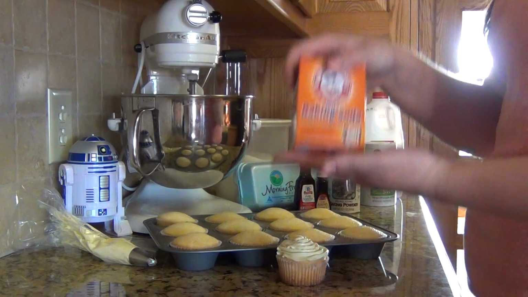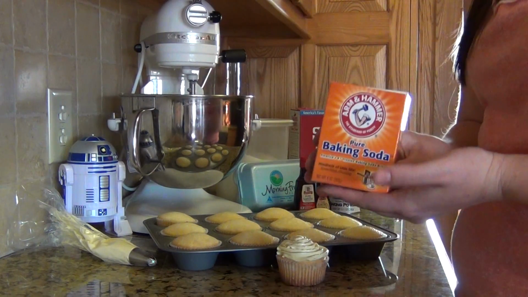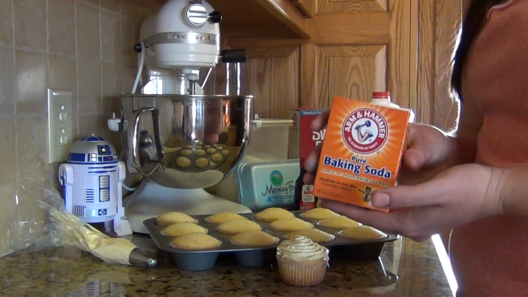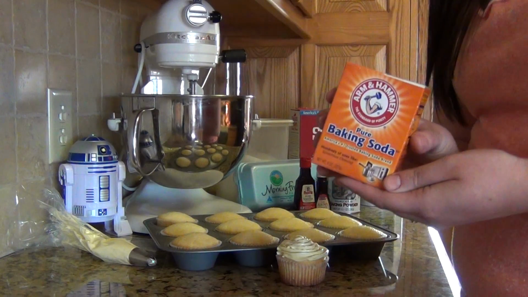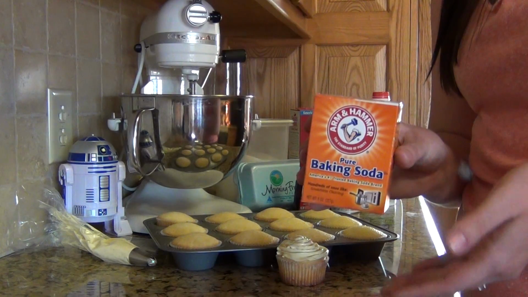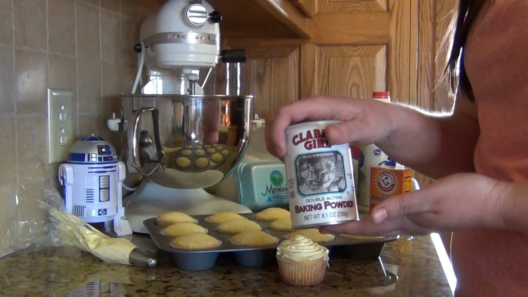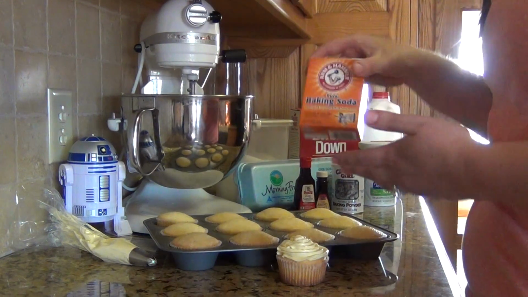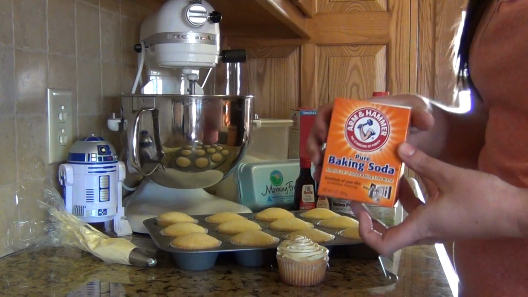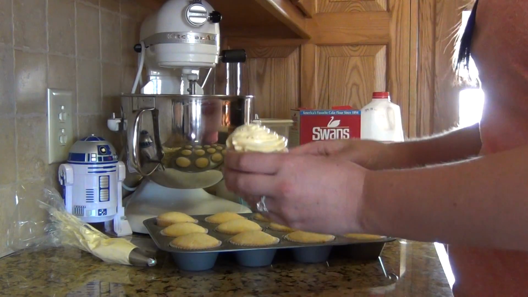To explain baking soda, it is just sodium bicarbonate, and it needs an environment with a pH of 6 or lower to actually produce carbon dioxide. So since our recipe did not call for anything that was acidic, we must use the baking powder. If we were to use the baking soda, the pH wouldn't be low enough to actually produce the carbon dioxide, and it would leave you with a cupcake that was probably about half the size and dense.